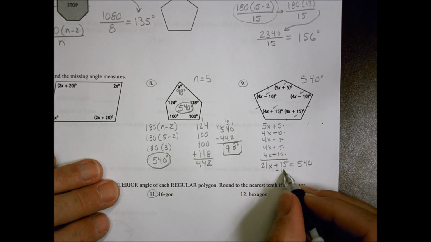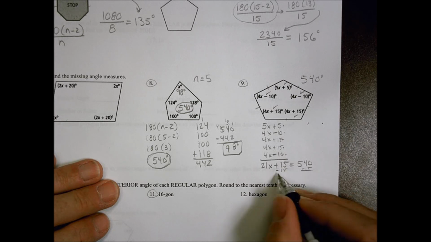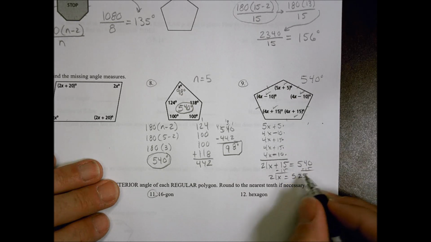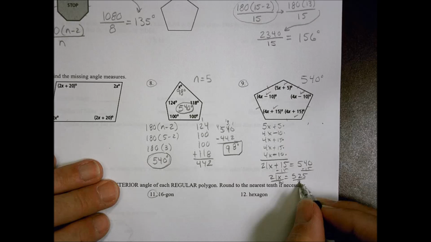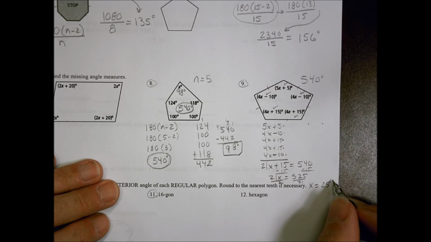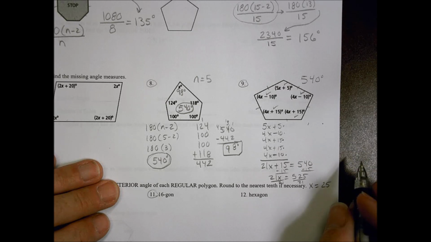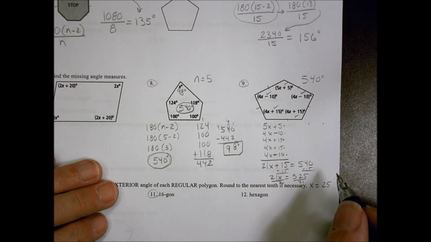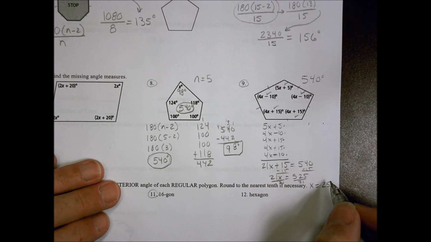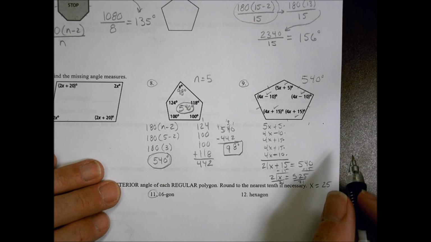So now I solve for x. I subtract 15 from both sides, and I have 21x equals 540 minus 15, which is 525. I divide both sides by 21, and x is going to be equal to 25. Okay, so that's my 25. Now, I'm not quite done yet. That's the value of x. It does want me to find the missing angle measures.